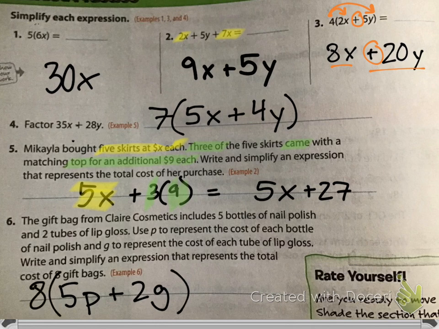Alina, can you give me the most simplified version? I don't want to have that parentheses. I just want to get it all simplified. Can you distribute that for me and multiply it? On my screen, that's 30p, oops, 40p, as I'm writing it wrong. Alina, 40p plus 16g. Excellent.